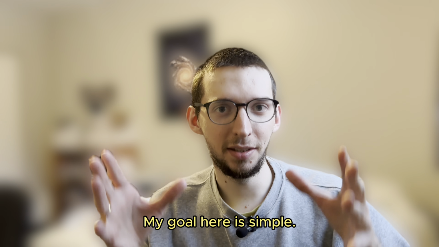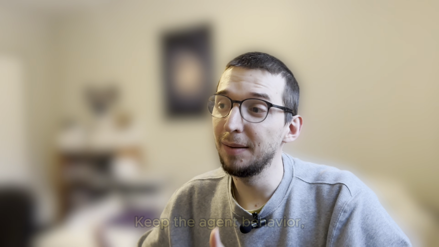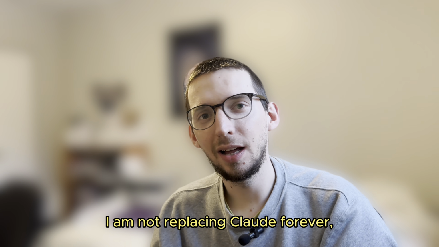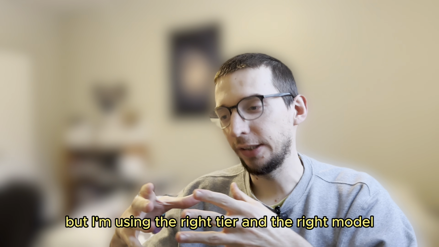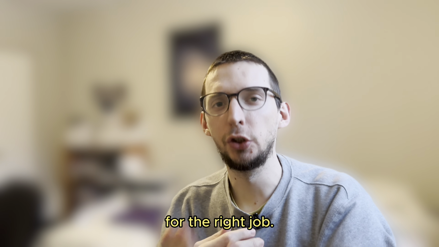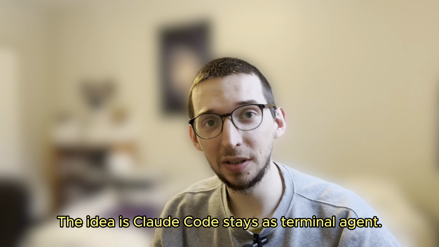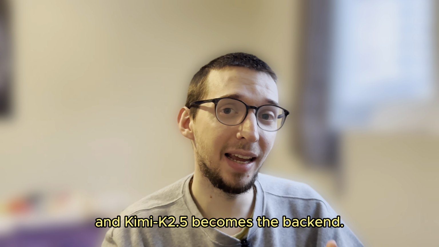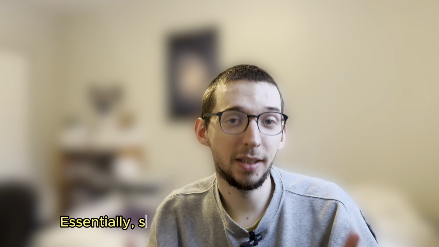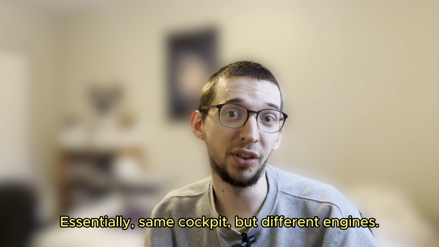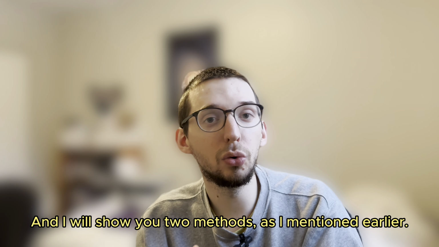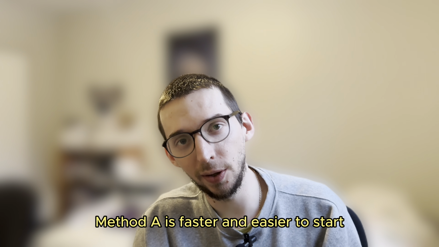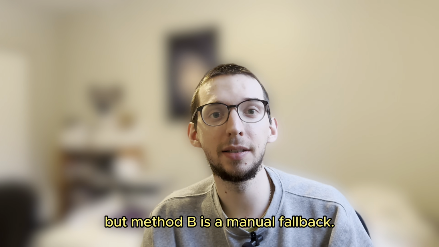My goal here is simple. Keep the agent behavior, but cut the model cost for daily tasks. I am not replacing Claude forever, but I'm using the right tier and the right model for the right job. The idea is Claude Code stays as the terminal agent, Ollama becomes the model gateway, and Kimi K2.5 becomes the backend. Essentially the same cockpit but different engines. And I will show you two methods as I mentioned earlier. Method A is faster and easier to start, but method B is a manual fallback.